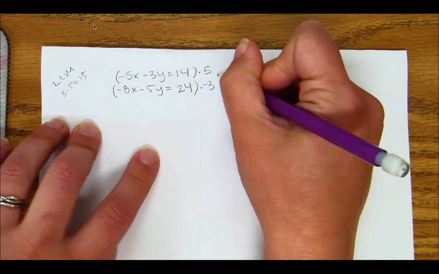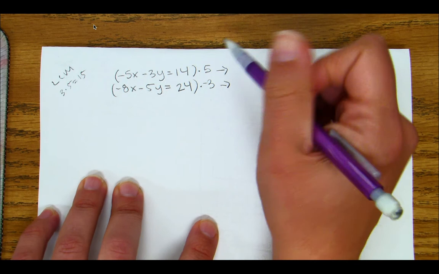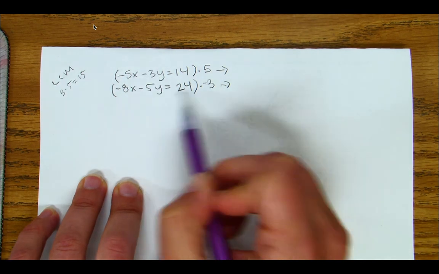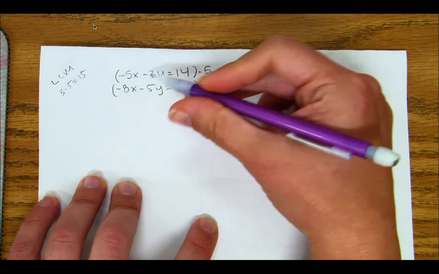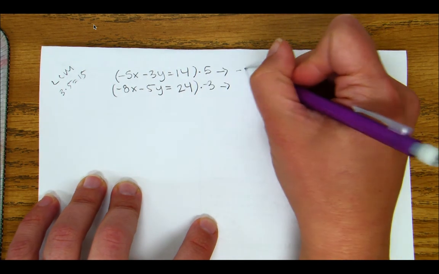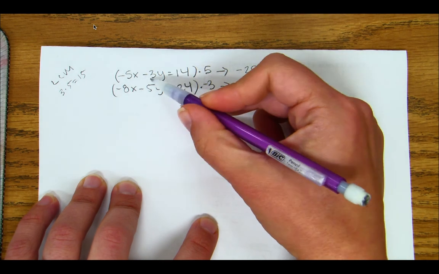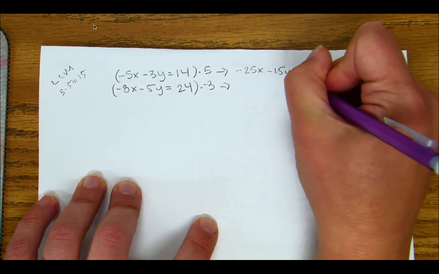So then after that, I can rewrite both equations by distributing 5 to every single term and -3 to every single term. So on top, I get 5 times -5, which is -25x. 5 times -3y is -15y.